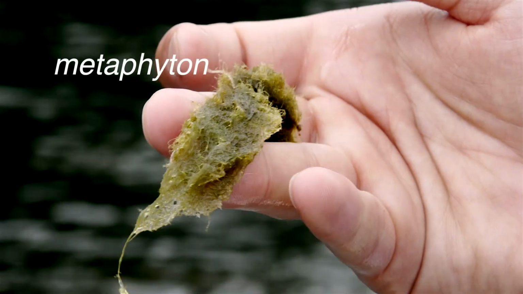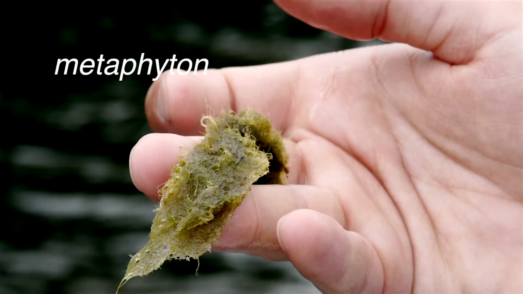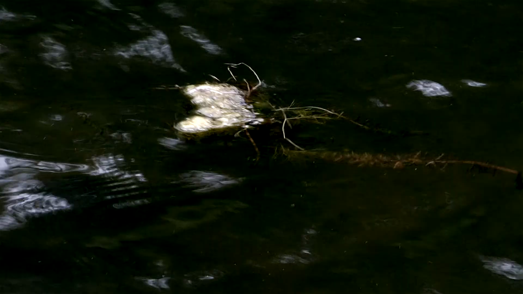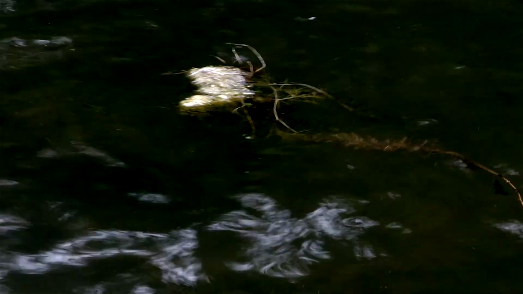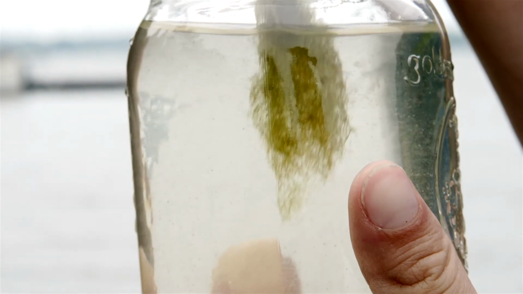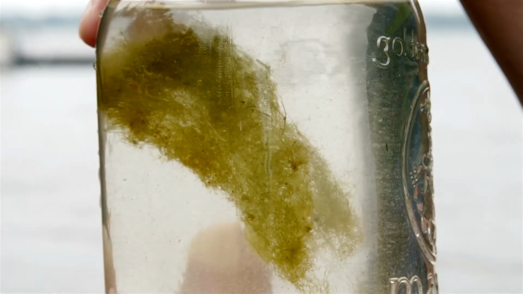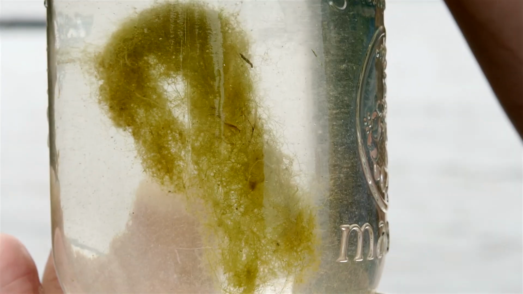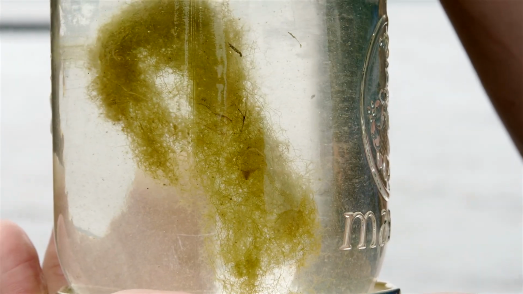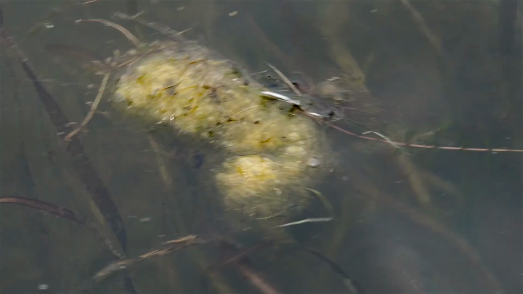These algae are known as metaphyton. It's very common to see mats of metaphyton or filamentous green algae floating around in Lake Scugog. If you look closely, you might see that these blobs are composed of tiny hair-like filaments that might be bright green or brown. These clouds of metaphytic algae are also known as filamentous green algae.